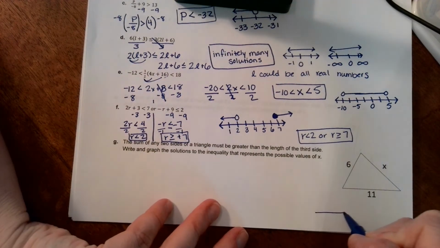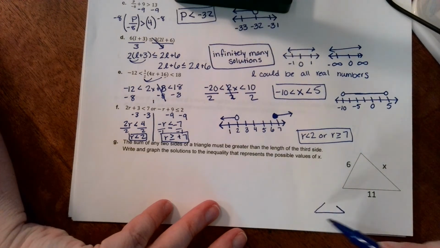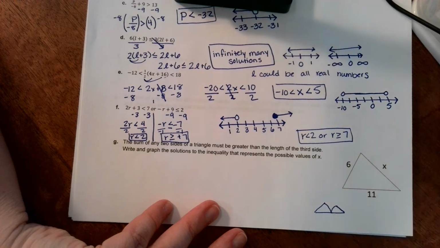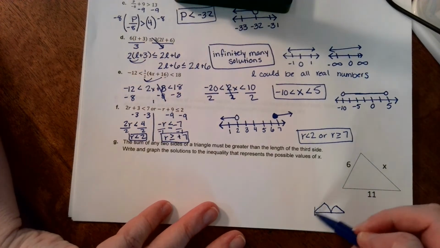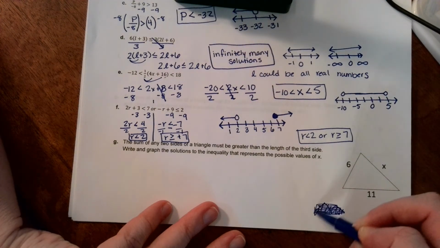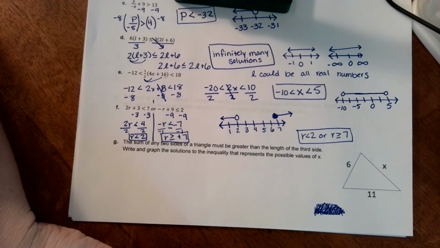If these two sides are not greater than that total side, they're going to fold in on itself, and it's not going to make a triangle. That's the hinge theorem in geometry. So when y'all get to geometry next year, you can be like, ooh, I already know what hinge theorem is.